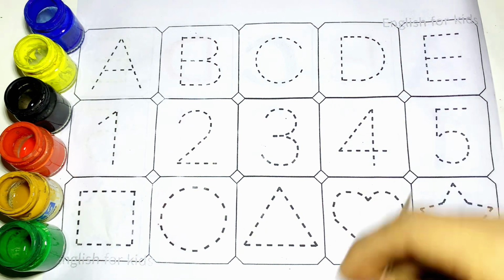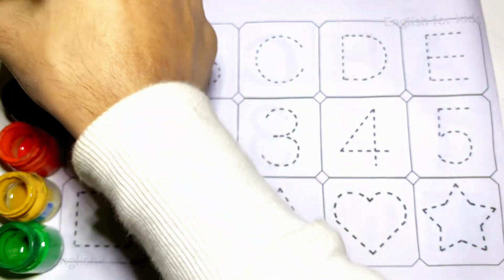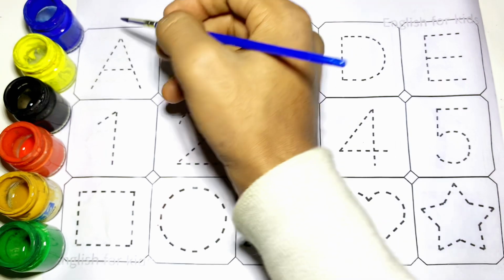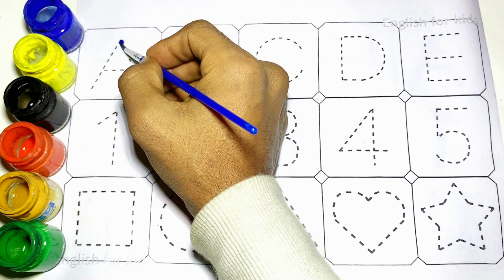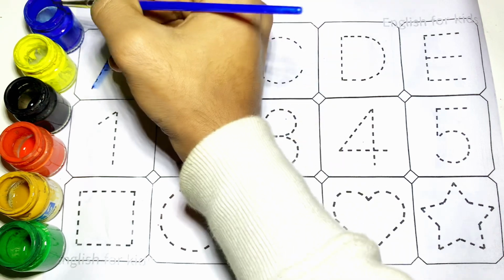Kids, now we are coloring alphabets, numbers and shapes. Kids, first we draw A. A is for apple. A is for aeroplane. And use blue color.